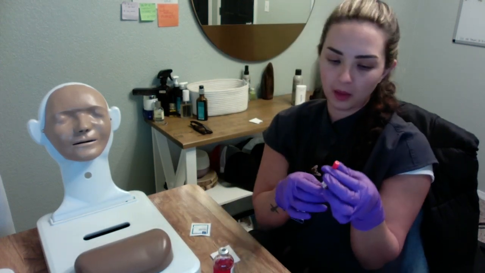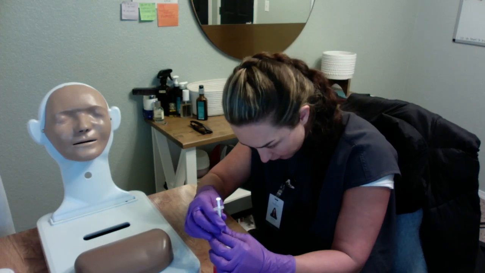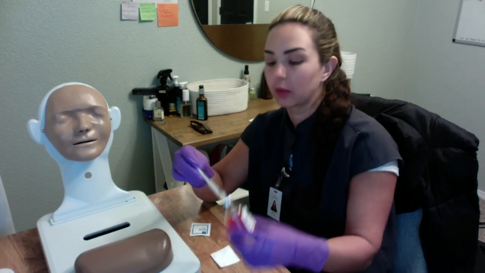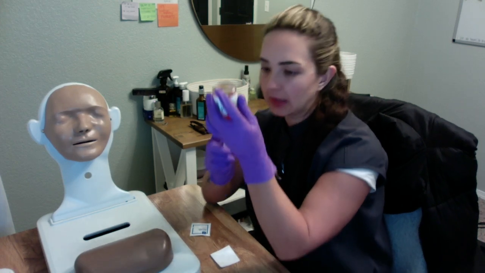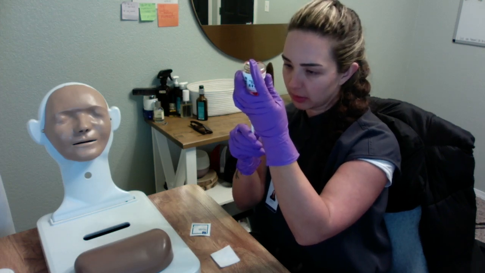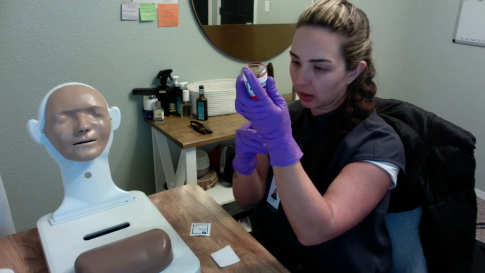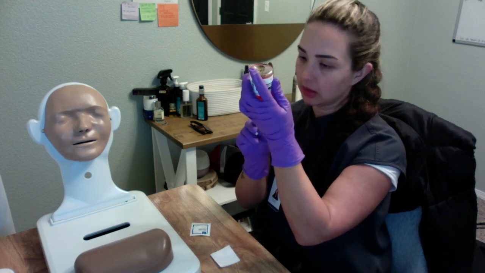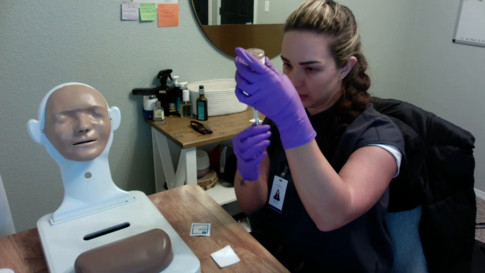Okay. Right. So then we are going to get our medication. We're going to inject the air, and then we're going to invert. And now we're going to check for any air bubbles, and we can tap the syringe and push the plunger back up if we do have air bubbles. So tap and then pushing the plunger back in.